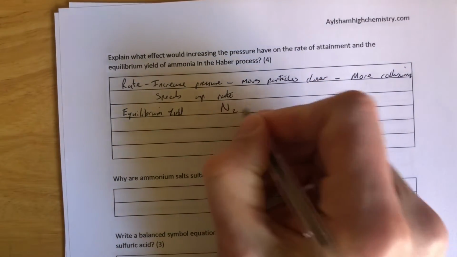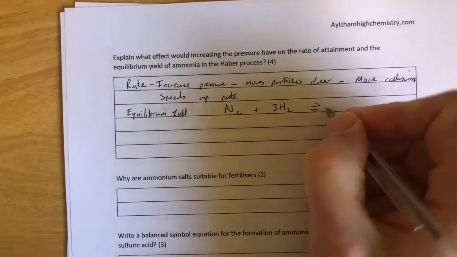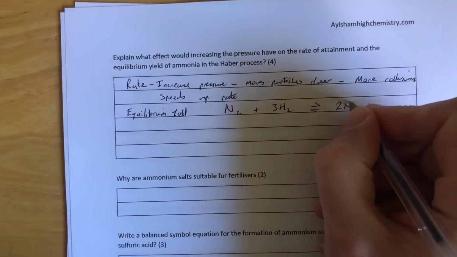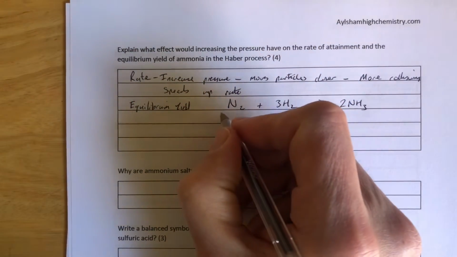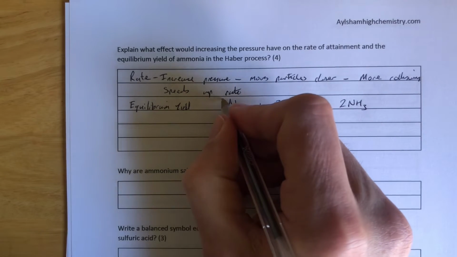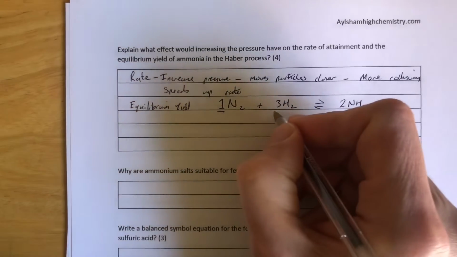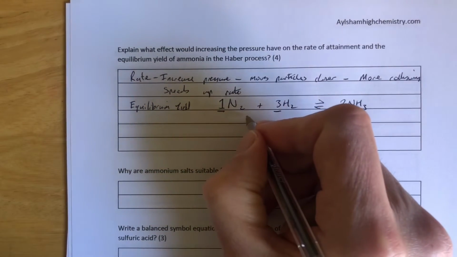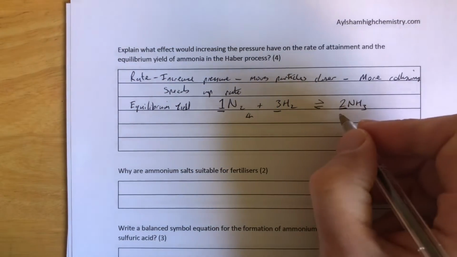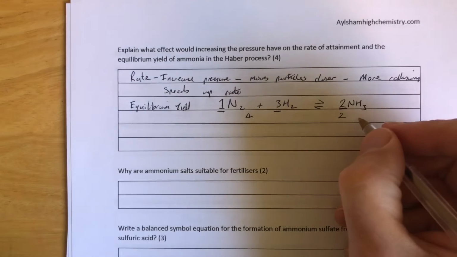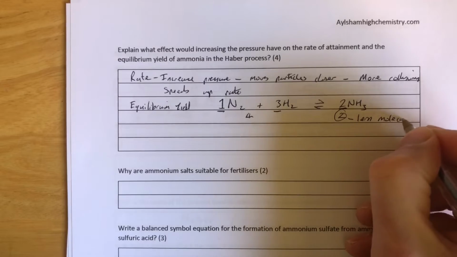So let's have a look at the balanced equation. Nitrogen with 3 hydrogens reacts to make ammonia, 2 ammonia molecules. So we have to count the number of molecules on the left and the right. Now, there's no number before the nitrogen there, so there's a big number 1. So to count the molecules, we count these stoichiometry numbers, these big numbers. So there's 1 and 3 equals 4 molecules on the left. On the right, it's just the one product, there's 2 molecules. So the right-hand side has less molecules.